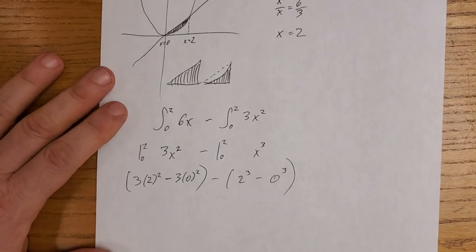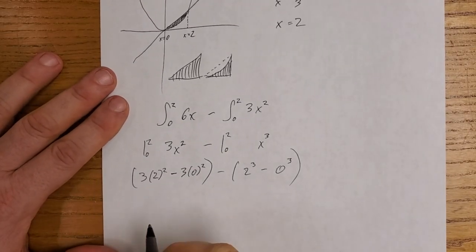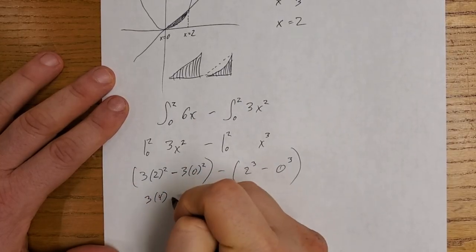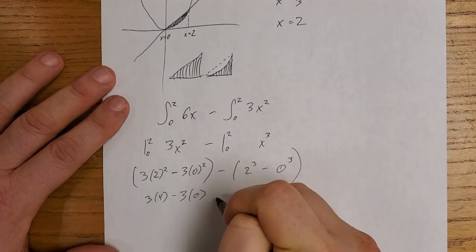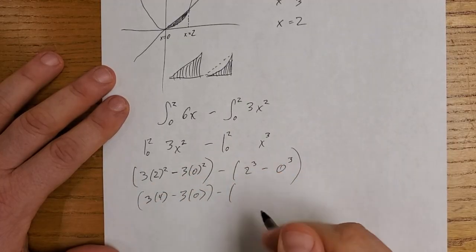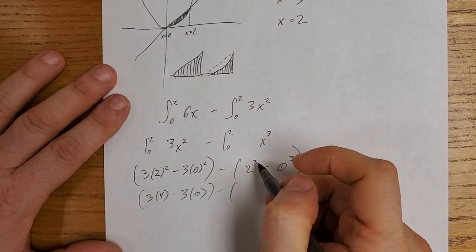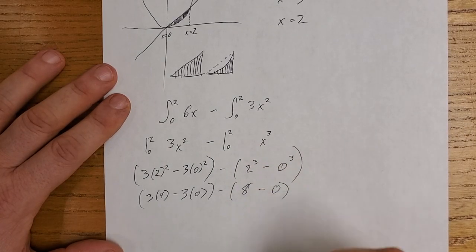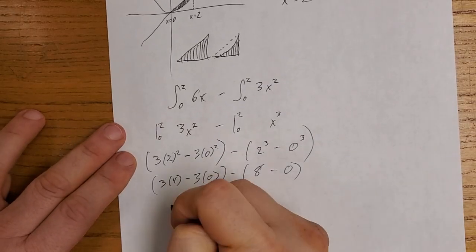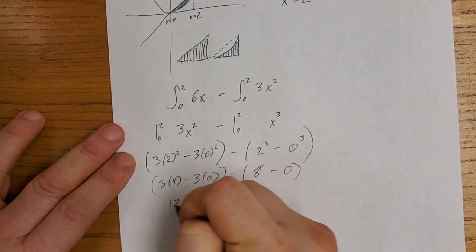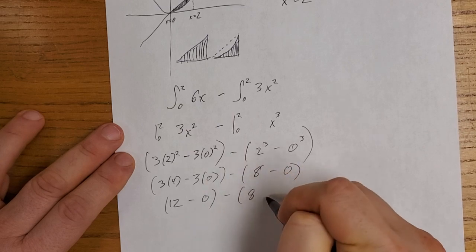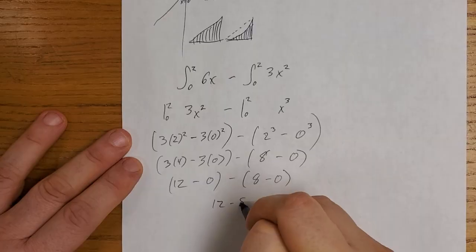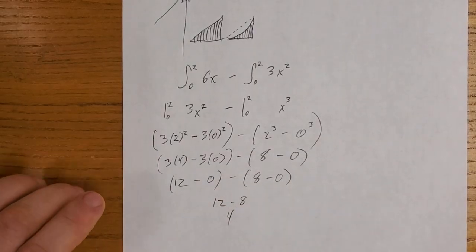And we're just going to run through and simplify things. 2 squared is 4. 0 squared is 0. All subtracting 2 to the third. 2 times 2 times 2 is 8. Minus 0. That's going to be 12. Minus 0. Minus 8 minus 0. And all that ends up being 12 minus 8, or just 4.